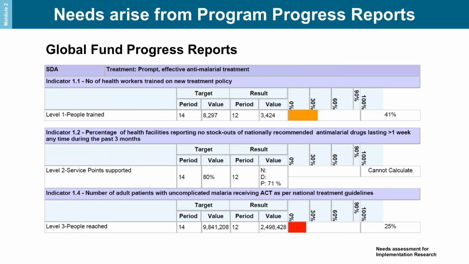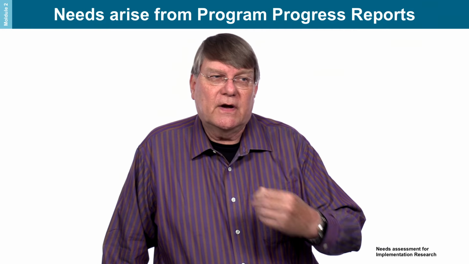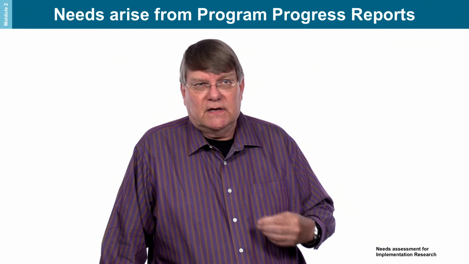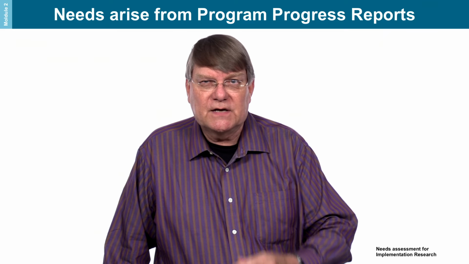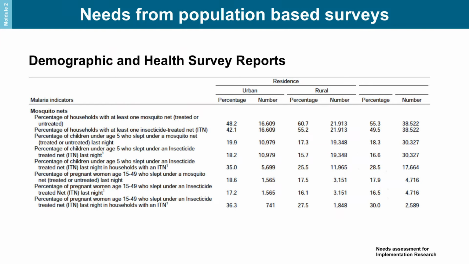We see also here that in terms of the number of adults who received the appropriate malaria treatment, they had a target of 9 million. And again, they reached less than a third of the people. So this should tell them, are we delivering this in the right way? Can we design a better implementation process? So again, this type of data from reports can guide us.